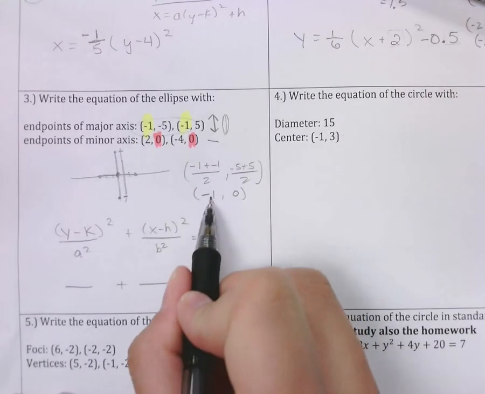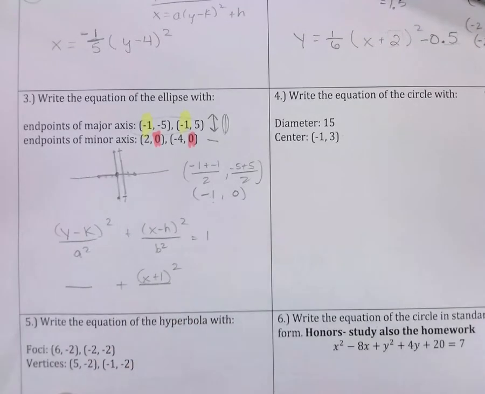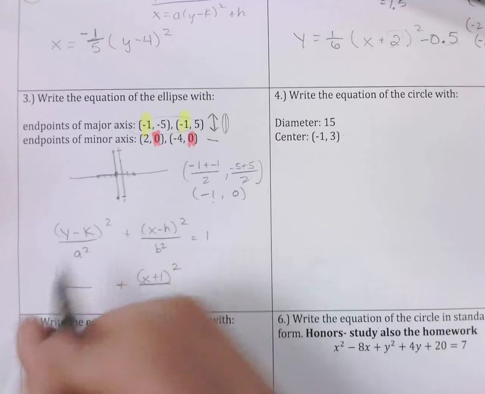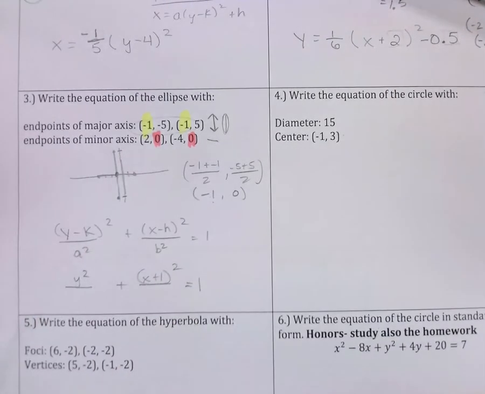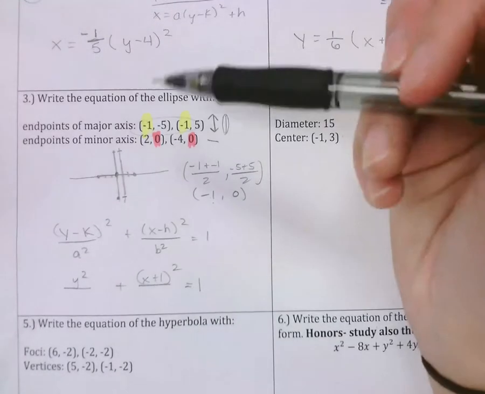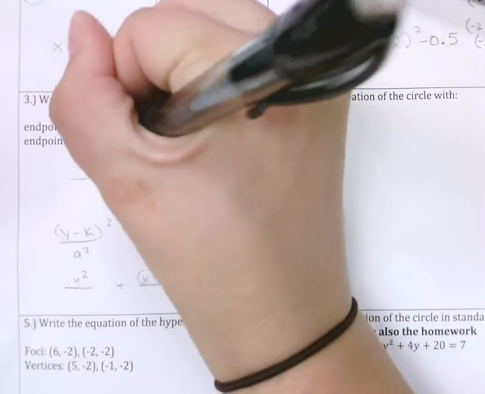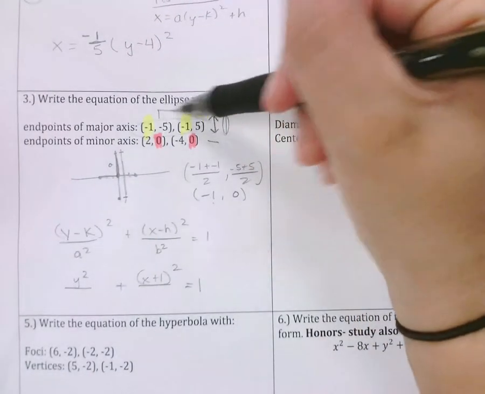So -1 is h, so I'm going to put x plus 1 here. And then the k is 0, so instead of putting y minus 0 squared, I'm just going to put y squared. There's a few ways you can count it. So a is half of the distance between these 2 points.